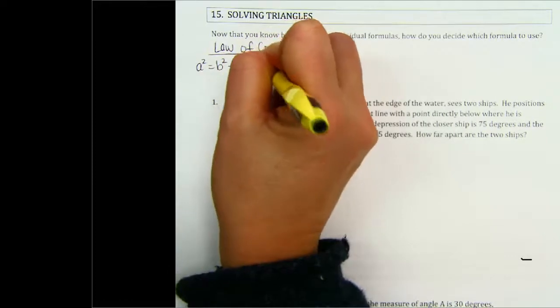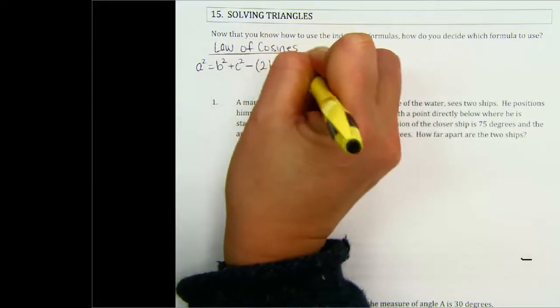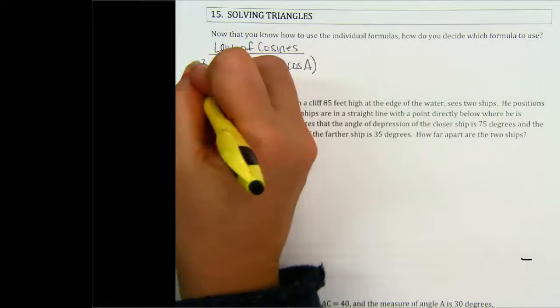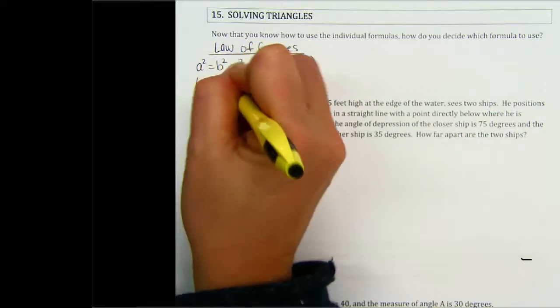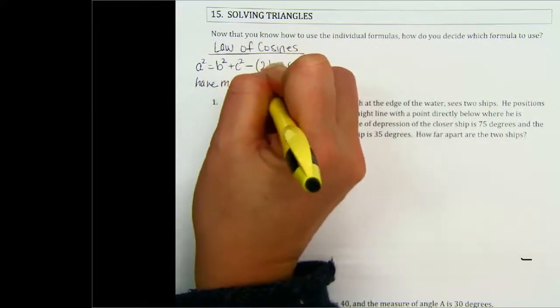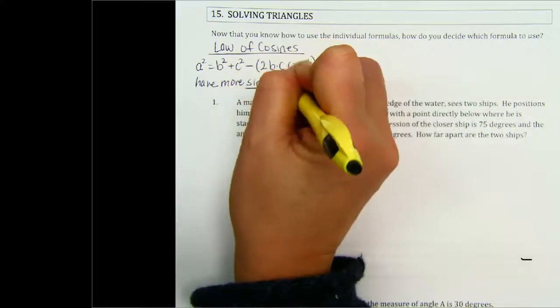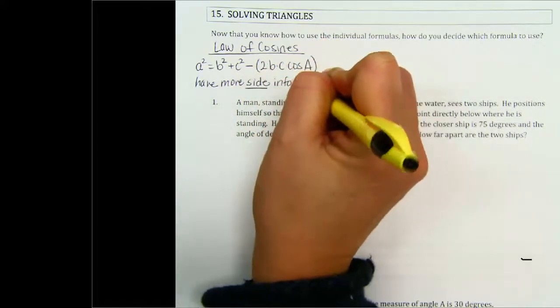So we have three laws. First, there's a law of cosines, and you can copy the formula right off your formula sheet. You don't need to memorize it. And you use the law of cosines when you have a lot of side information but not much angle information. In fact, the most angles you could have would be 1.